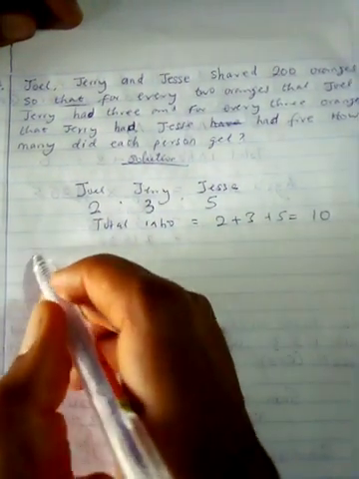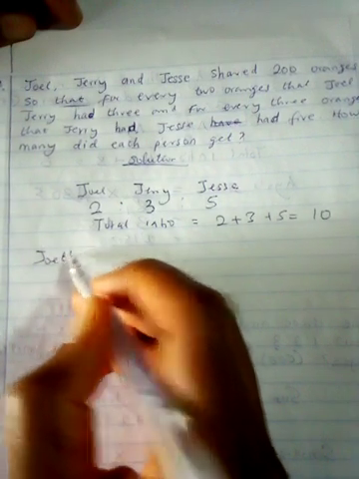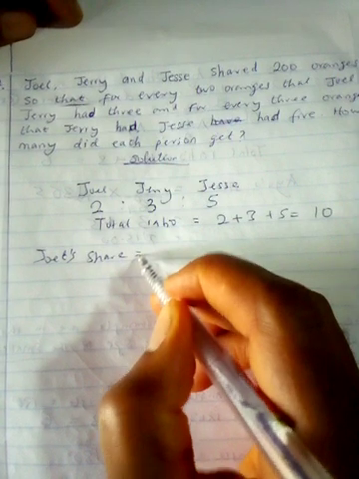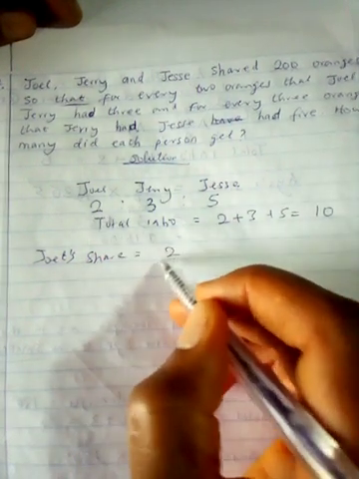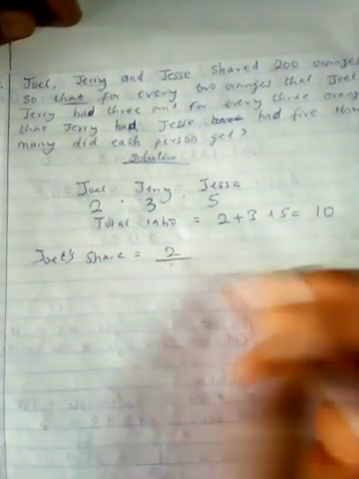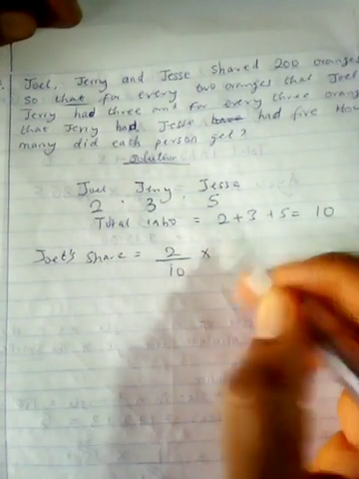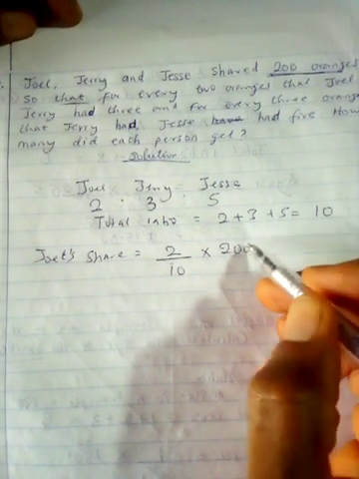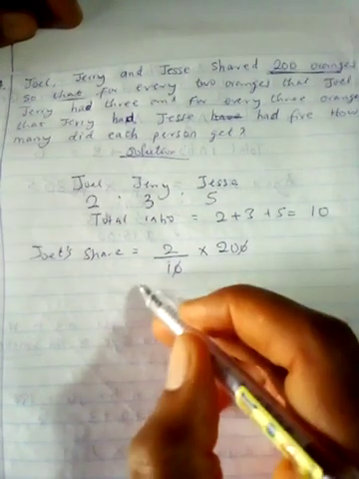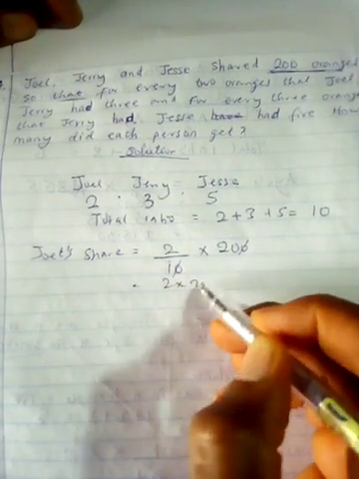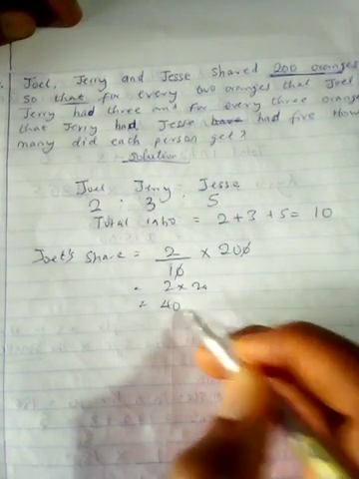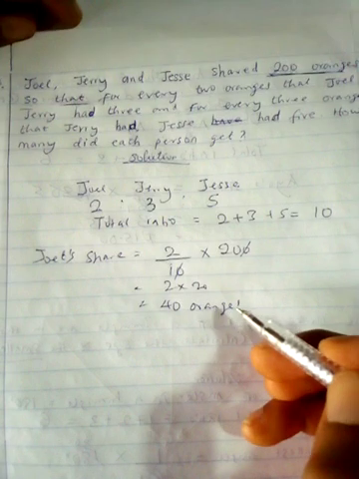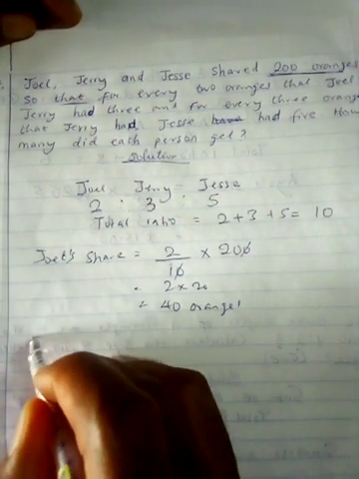Now we can go ahead and find each person's share. We start with Joel's share. What is Joel's ratio? Joel's ratio is 2. That is 2 over 10, which is the total ratio, multiplied by how many oranges? 200 oranges. So 0 can cancel 0. So we are now left with 2 times 20 oranges, which is going to give us 40 oranges for Joel.